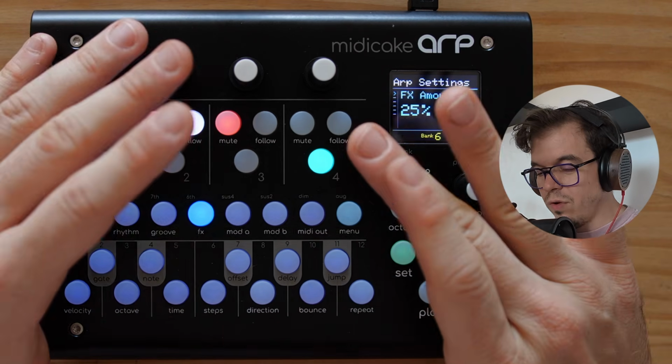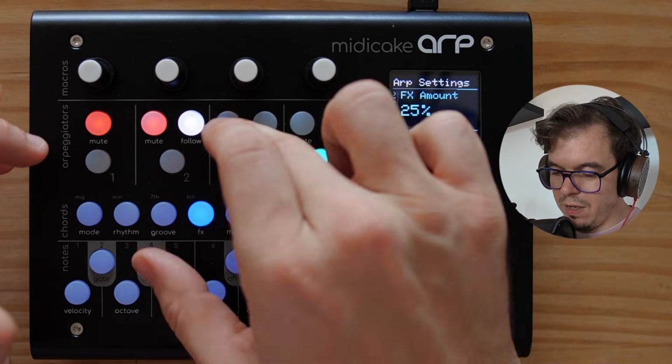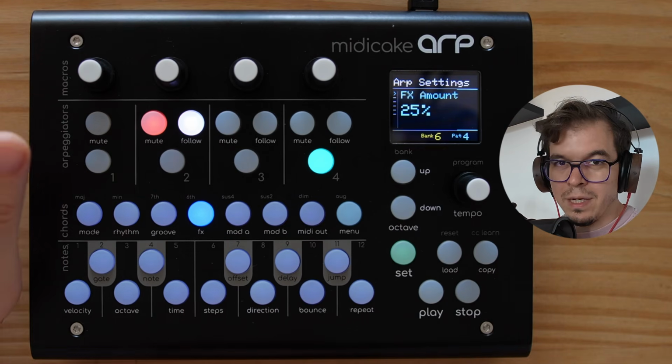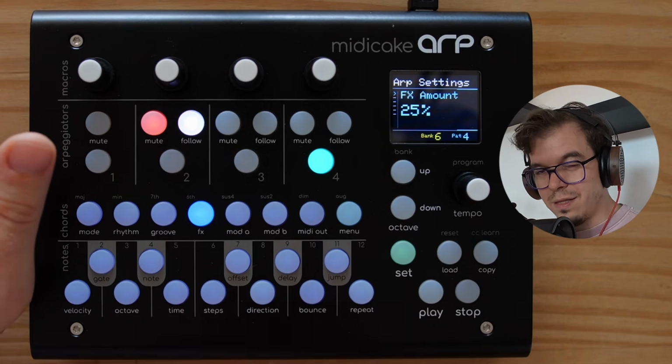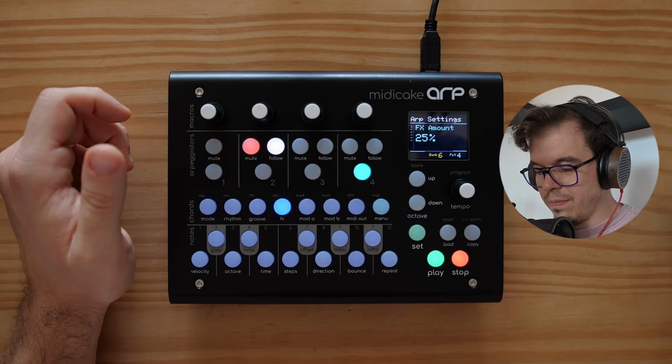Perfect. And now with the rest of our sequence, so with the FM pattern and the bassline pattern, with some kick and bass, we will get this. Check this out.